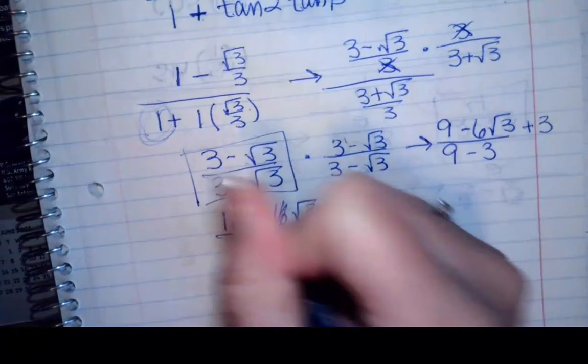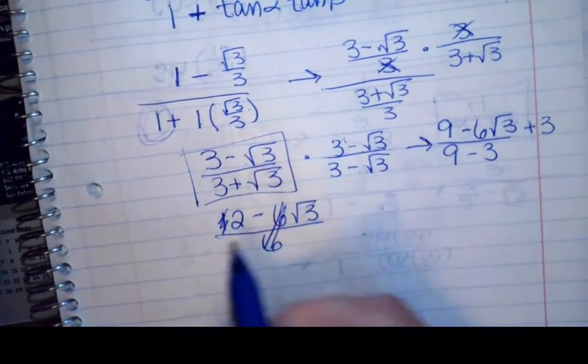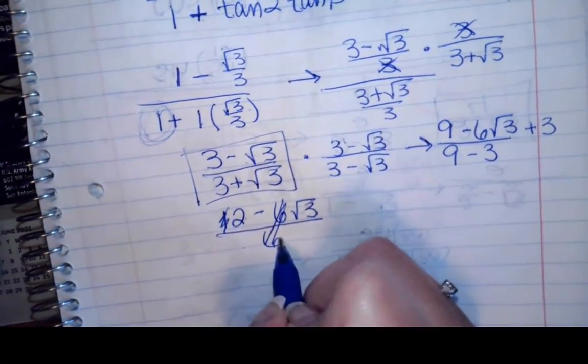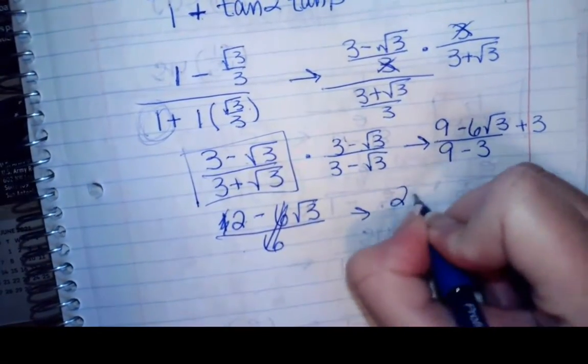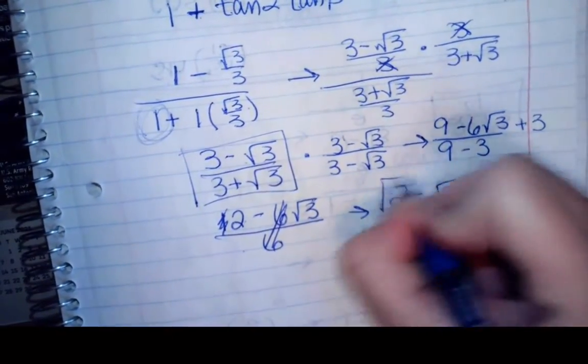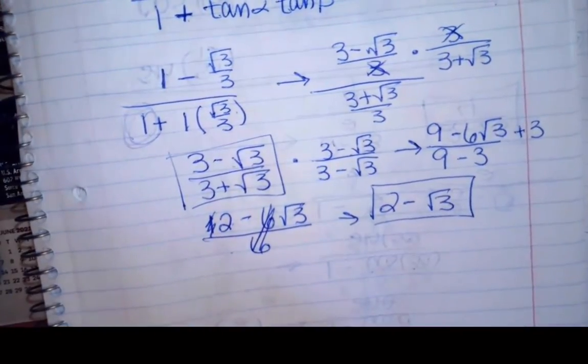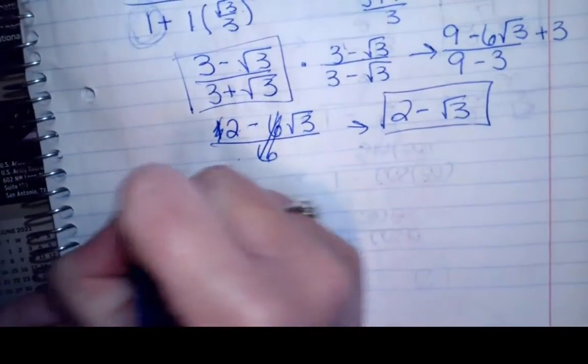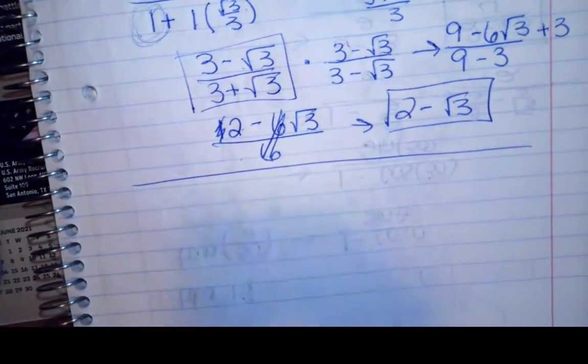So my 6 is reduced this way, and then it becomes a 2 this way. So remember, that's a 12 over 6 minus a 6 root 3 over 6. So that reduces to 2 minus root 3. That is your answer. So the rationalizing, the actual trig part of it is pretty straightforward and easy. It's the rationalizing that's going to be nasty. All right, so let's try this again. What we have is the sine of 5 pi over 12.